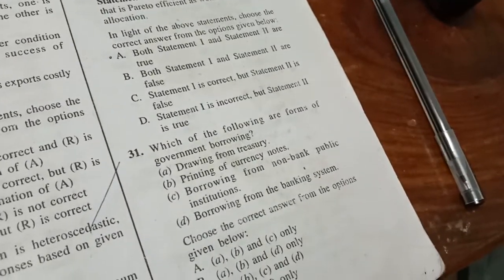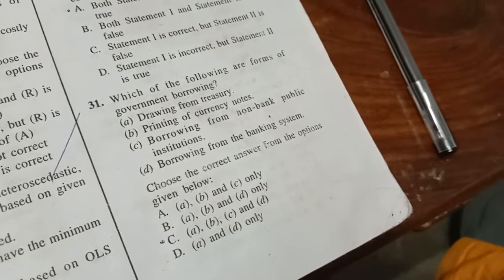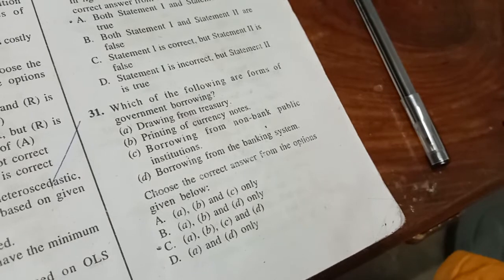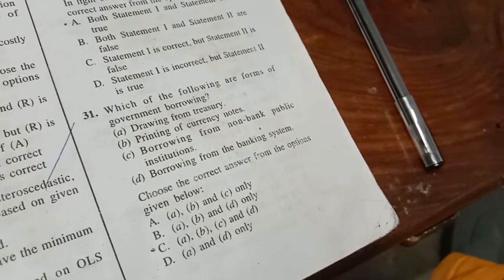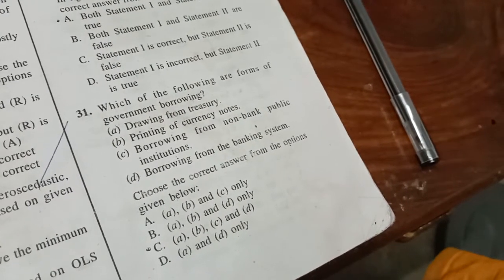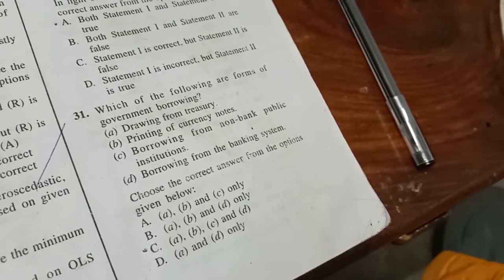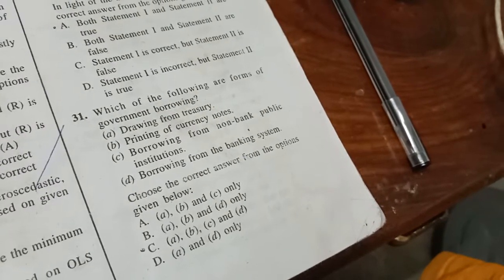Which of the following are forms of government borrowing? A, B, and C, D. A, B, C. Drawing from treasury. B number printing of currency notes. C number borrowing from non-bank public institutions, or D number borrowing from the banking system.